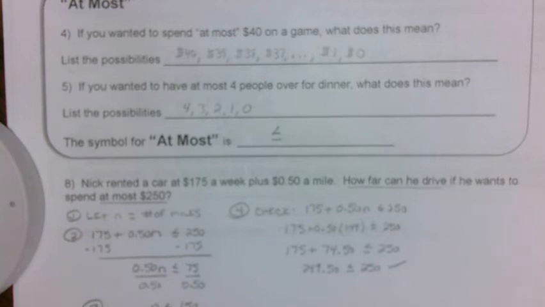So my check works. Now I'll write my final statement here. Step number 5. Nick can drive at most 150 miles.